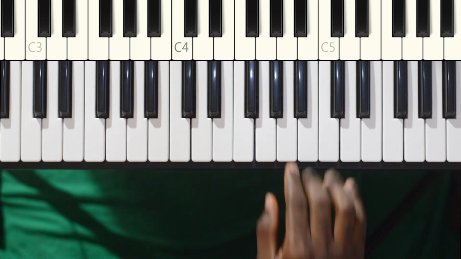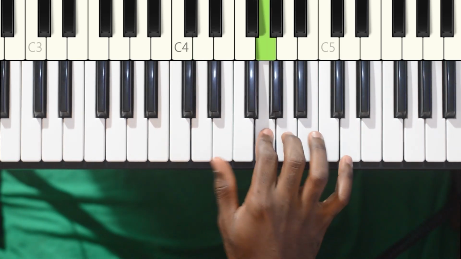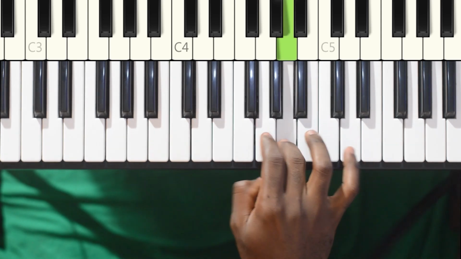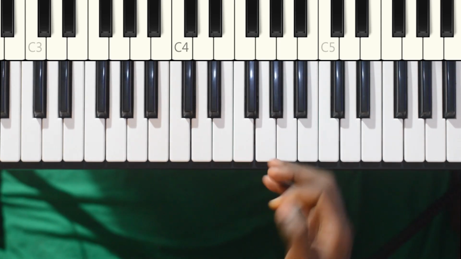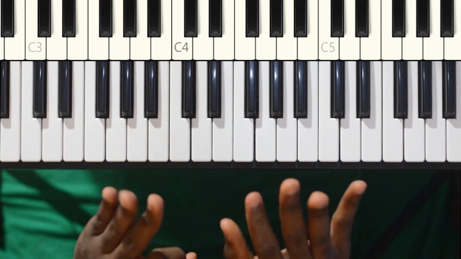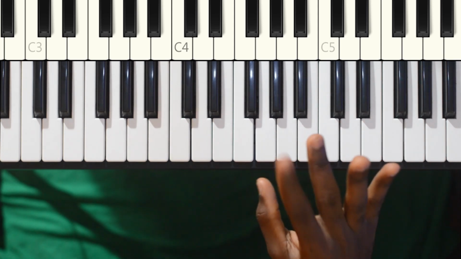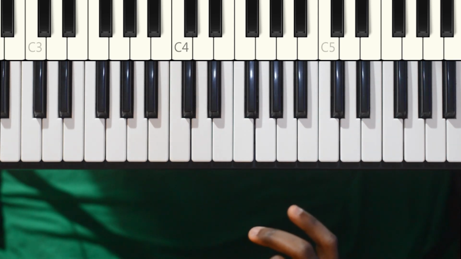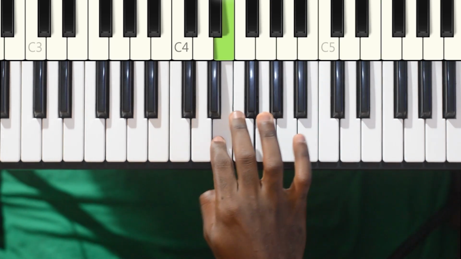So an example, let's go. When you are soloing, you should be able to sing what you play and play what you sing. Do you understand? So start soloing like that because your mind is very, very broad. It can imagine a lot of things. Let me show you something. You see?